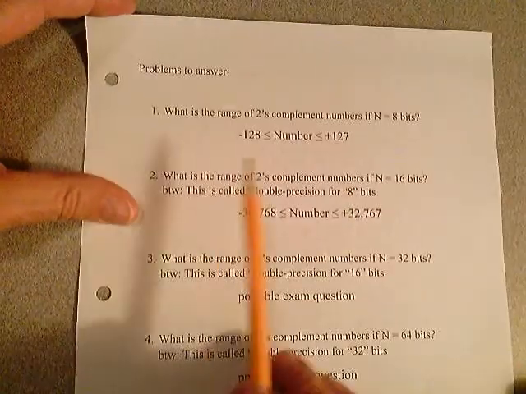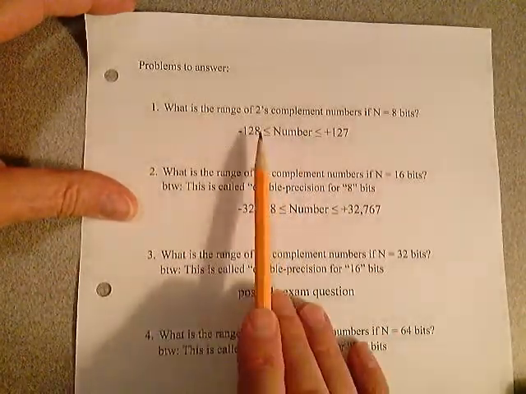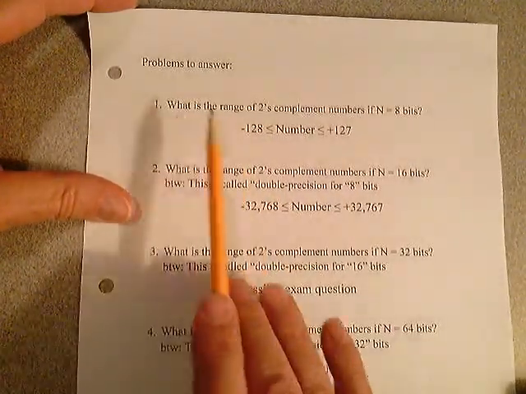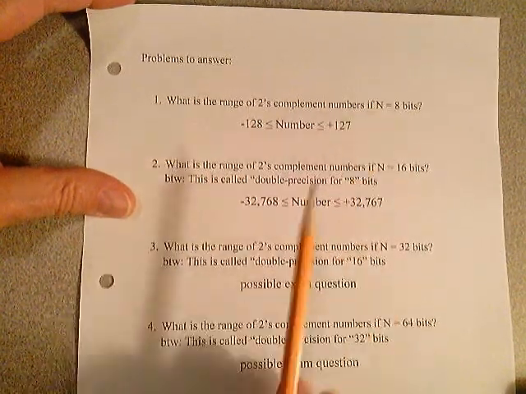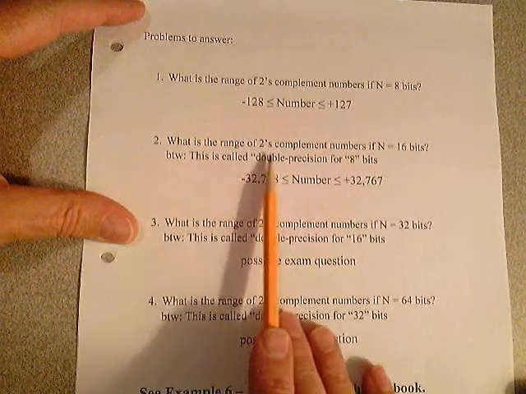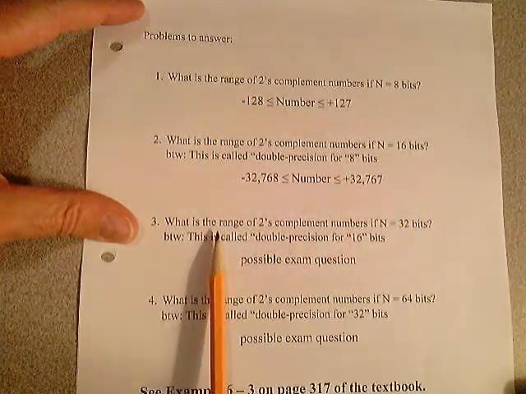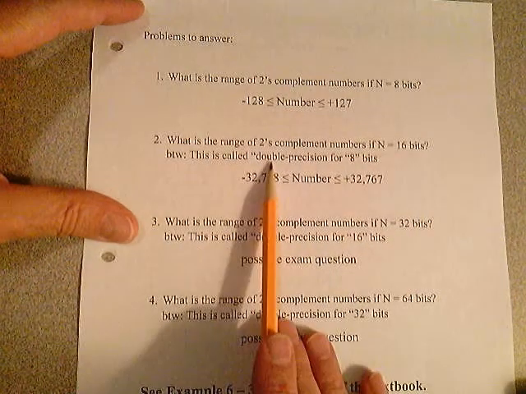I gave you answers here, but I want you to work these out. Make sure you can see how I got what is the range of a 2's complement number if n is 8 bits. What's the range of a 2's complement number if n is equal to 16 bits? By the way, that's called double precision.